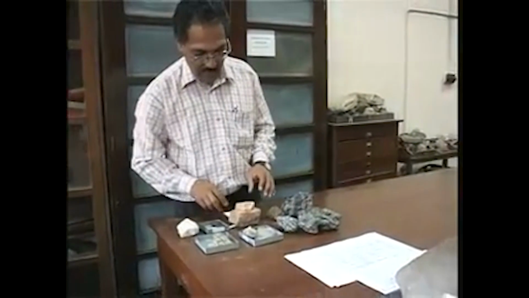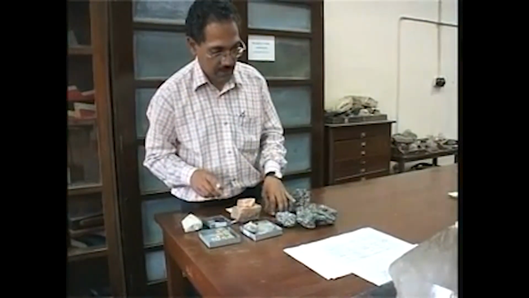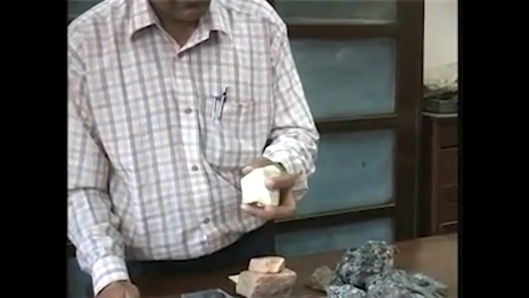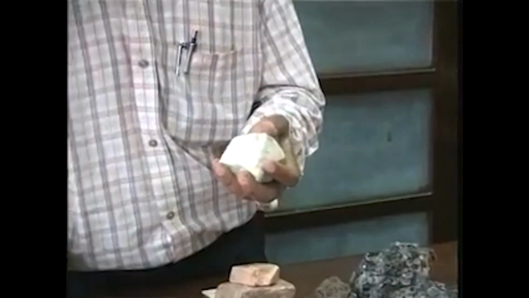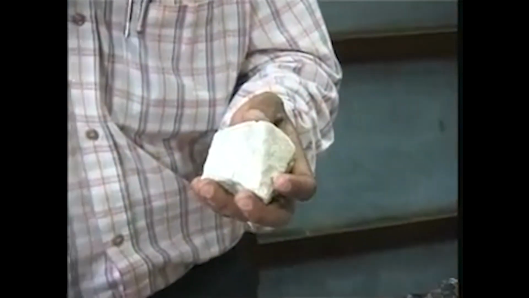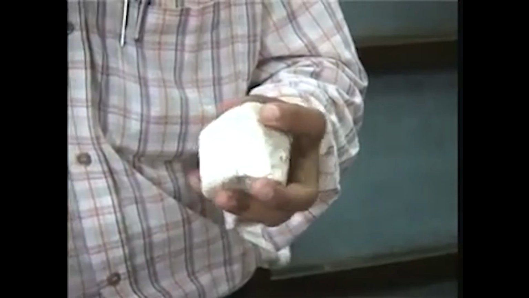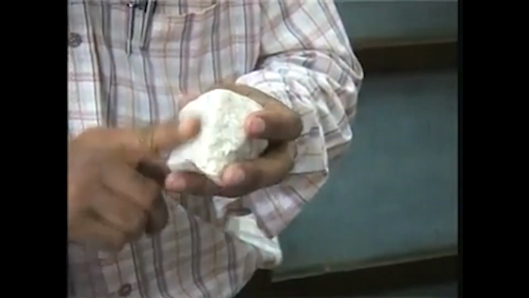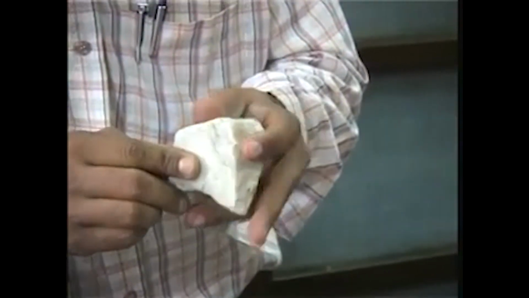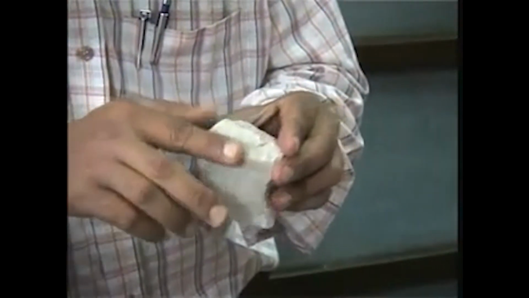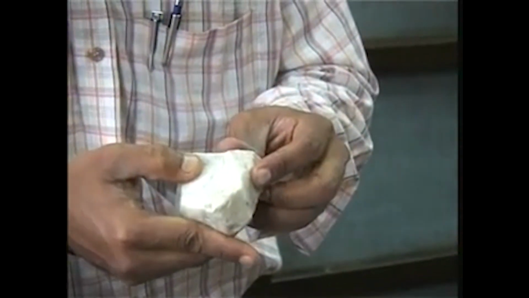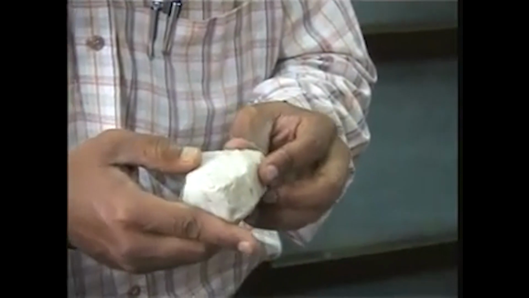Then we go to plagioclase. This is a sample of plagioclase. You can see that this is basically a white colored mineral, and it has got 2 perfect sets of cleavage in this particular case, both of which have got shiny surfaces.